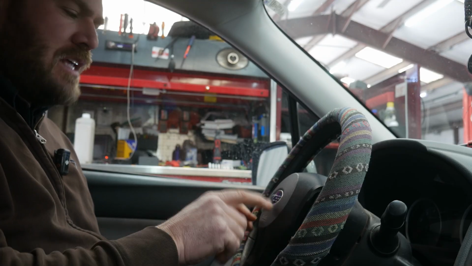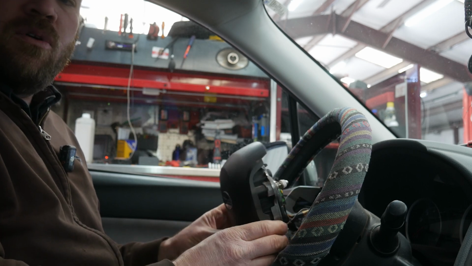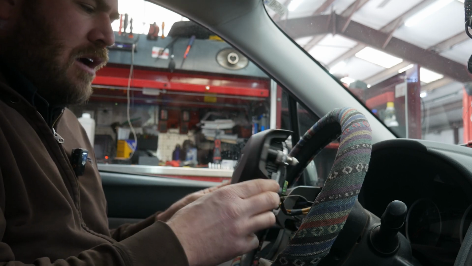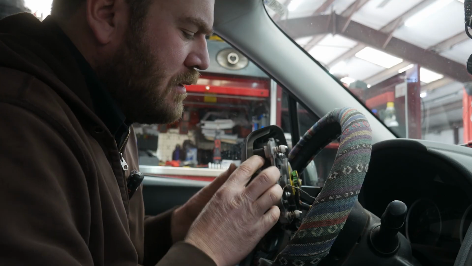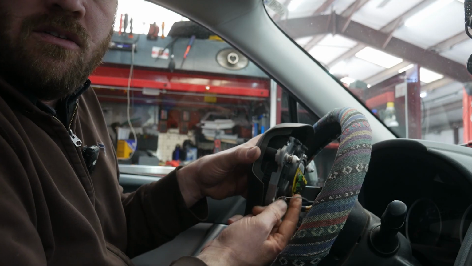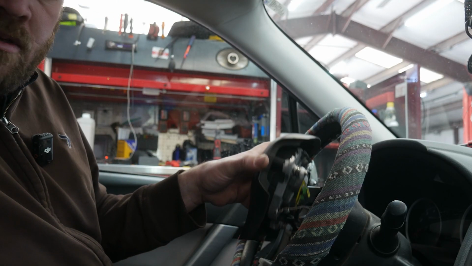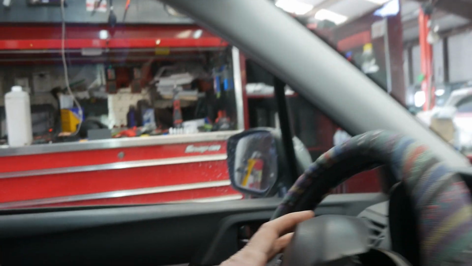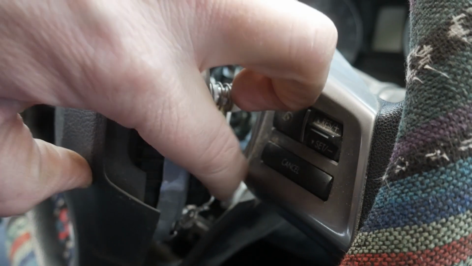So with those 3 tabs released, we can pull the airbag back. Now, it's still attached with wires here. There's a single wire. Let me reposition you a little bit. So we have a single wire down here that is for the horn, and we're going to have 2 inflator wires here and here.